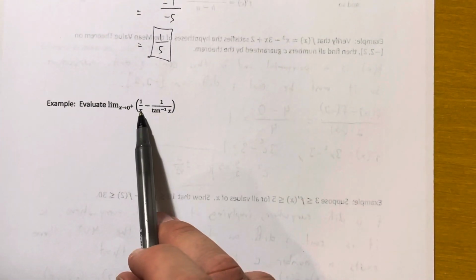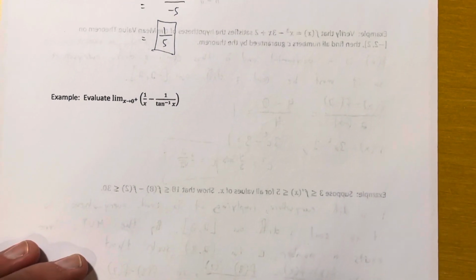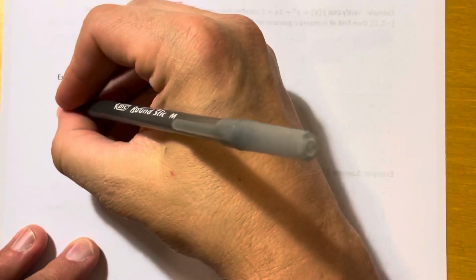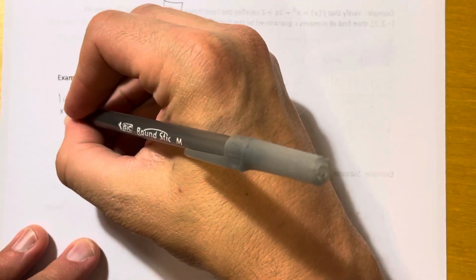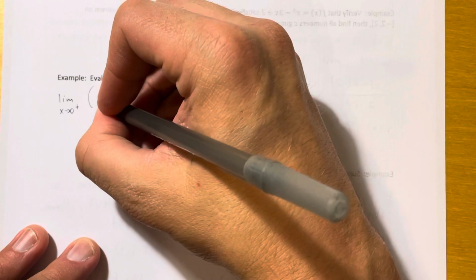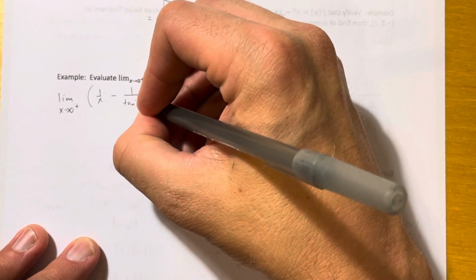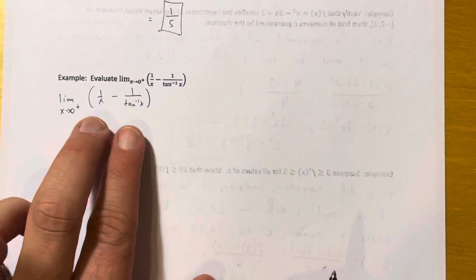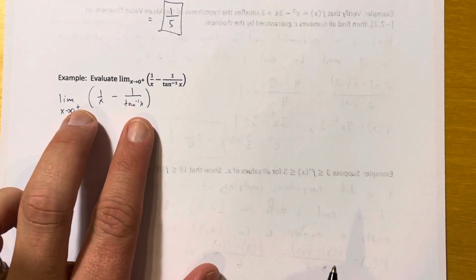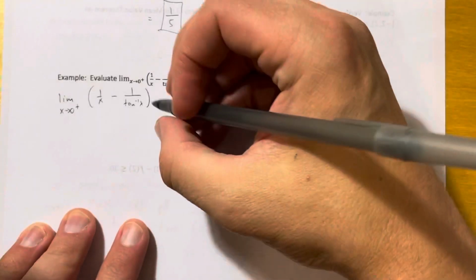But if I can algebraically manipulate this to put it into a more usable form, I might be able to apply L'Hopital's rule. So I'm going to write this: the limit as x approaches 0 from the right of 1 over x minus 1 over inverse tangent of x. I can get a common denominator here and combine these into one rational expression.